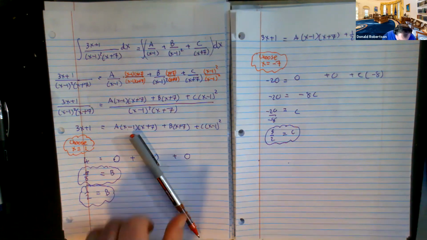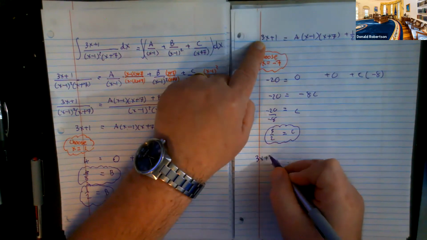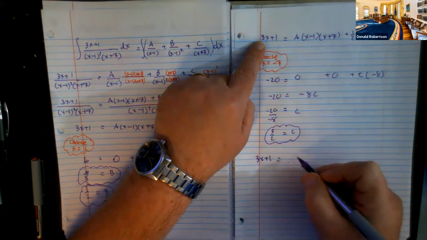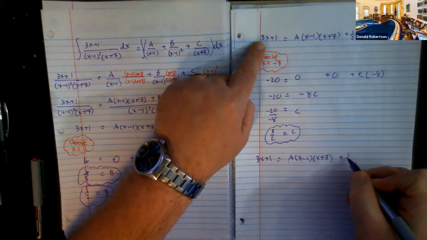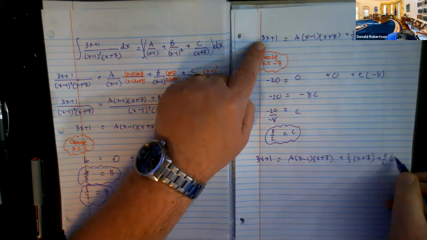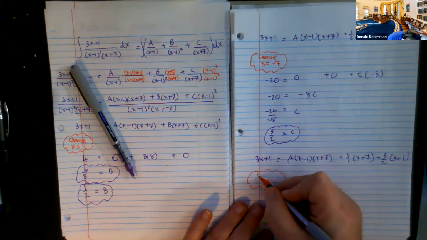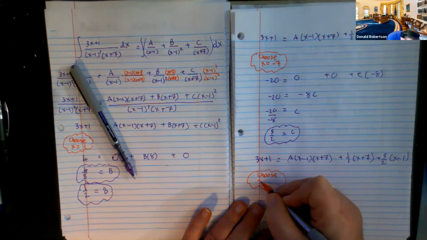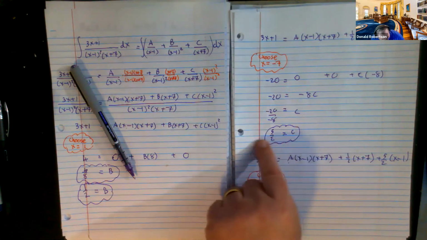And now that I know this fella, don't you return to this one and write everything down except change the c into 5 halves. And okay, we've chosen 1 and it did a good job. It allowed us to find out what b is. We chose -7, it did a good job. It allowed us to find out what c is.